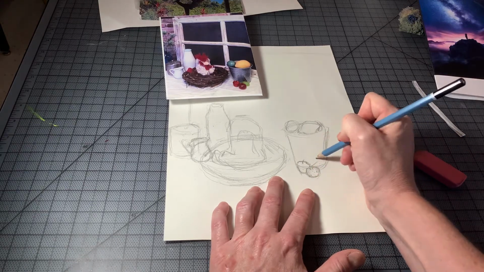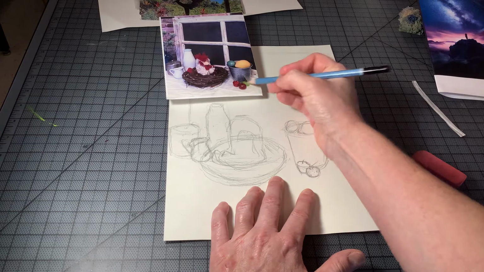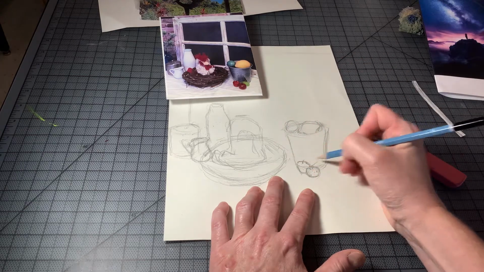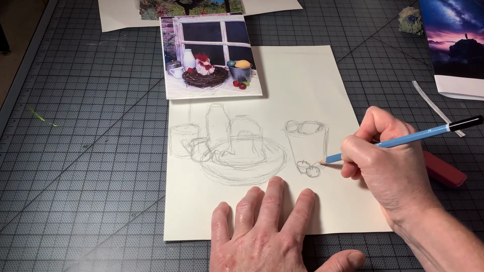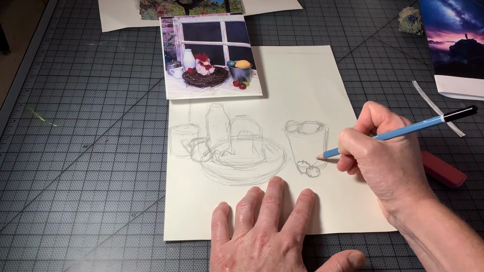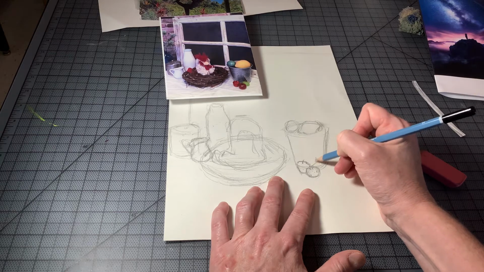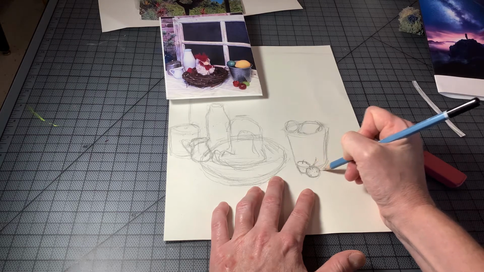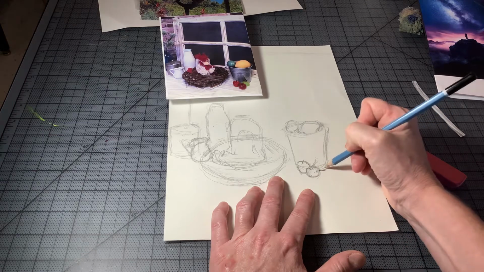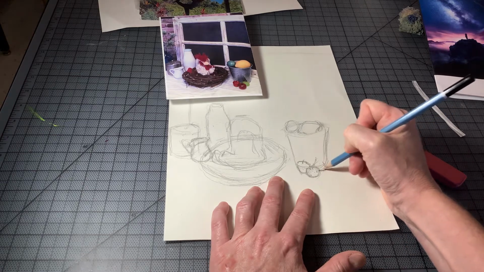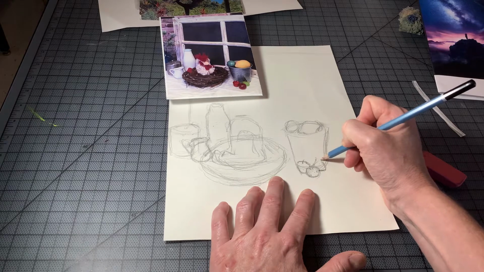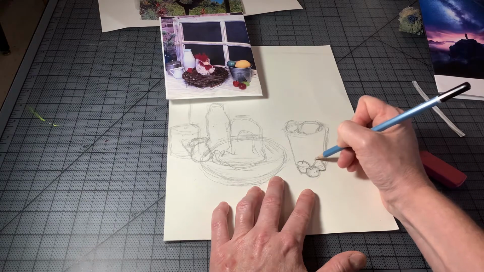And then now I'm looking at my pear. My pear is next to the first apple, but it's set back just a little bit. It actually looks taller on the page. It is going to definitely have an appearance of it sitting a little bit more towards the back.